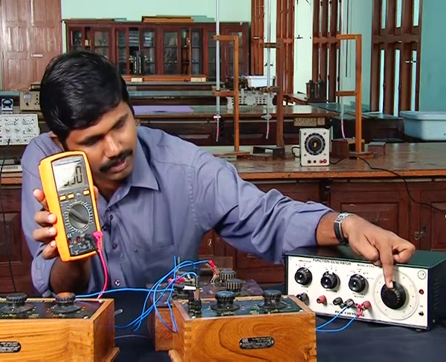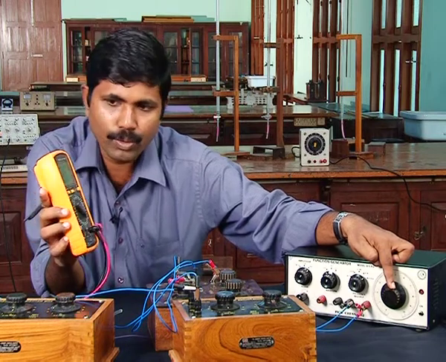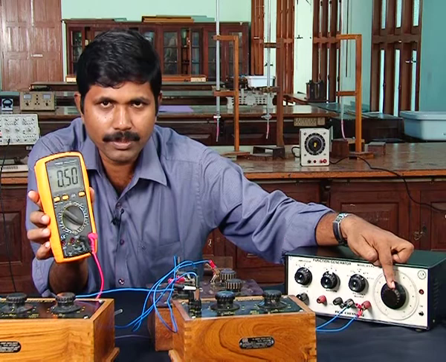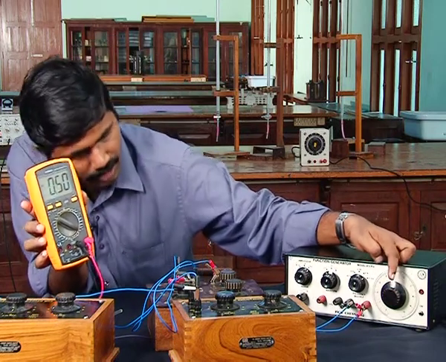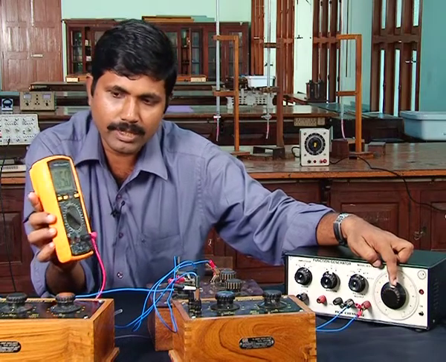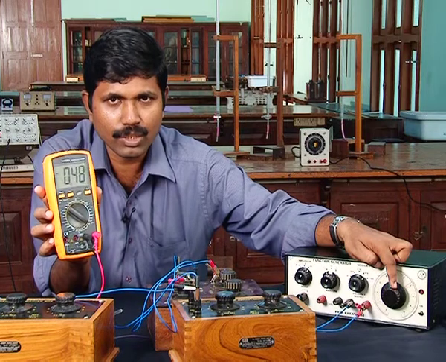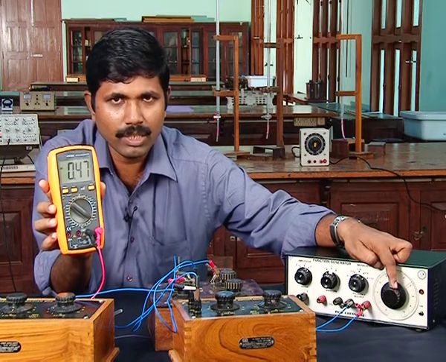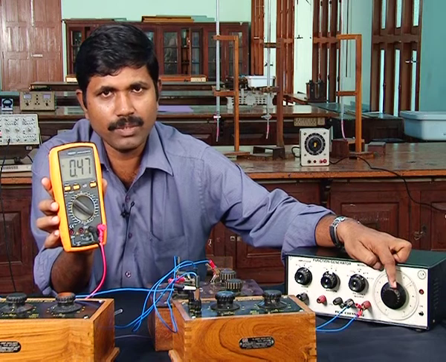After further increase in the input frequency, output voltage keeps the same, even for 50 kilohertz. Then as I increase further, it starts decreasing. So this is how you can find the resonant frequency of this circuit.